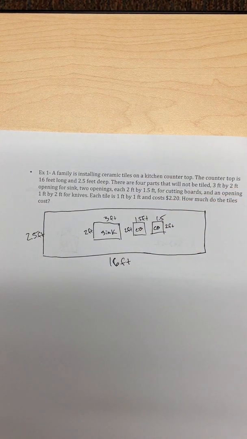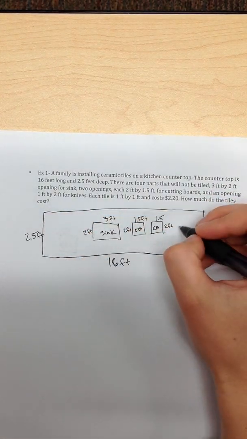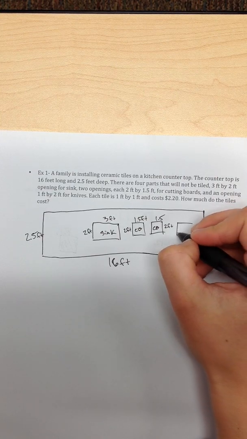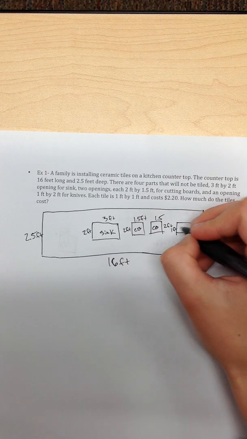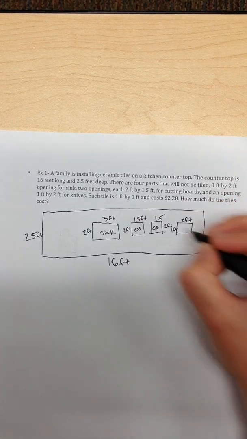And then what else do we have? We have knives that go somewhere on here. We're running out of room. Do knives over here. It's not the best design of a countertop, but we've got 1 foot by 2 foot for our knives.